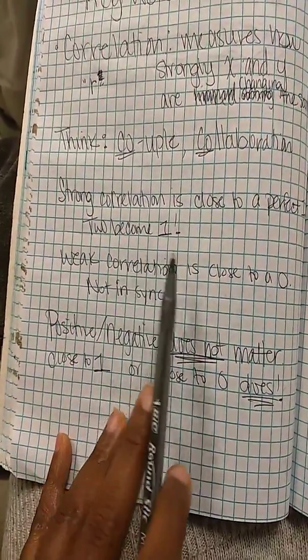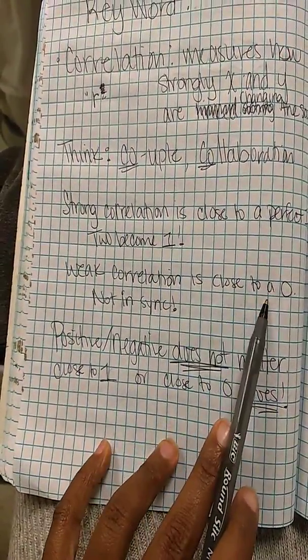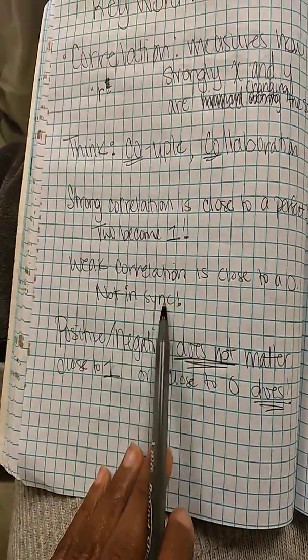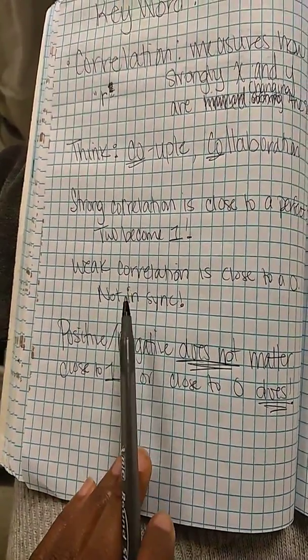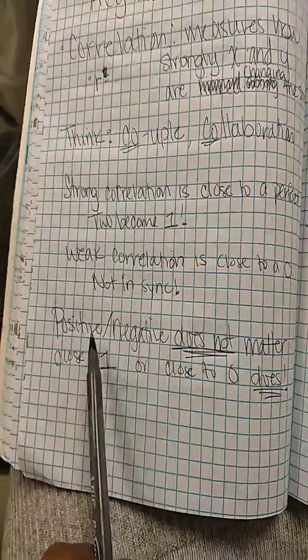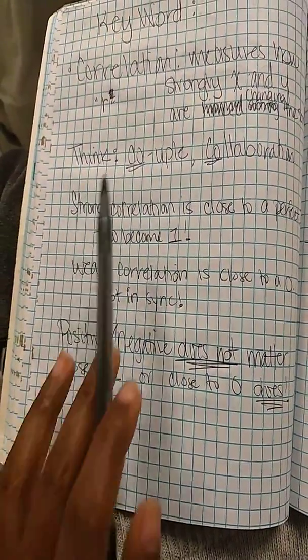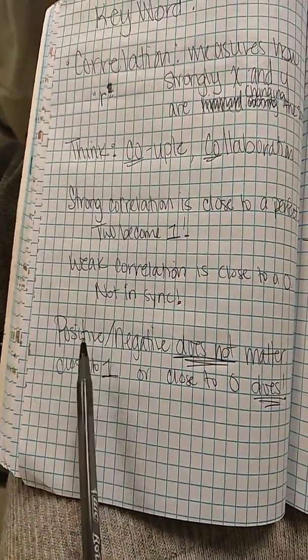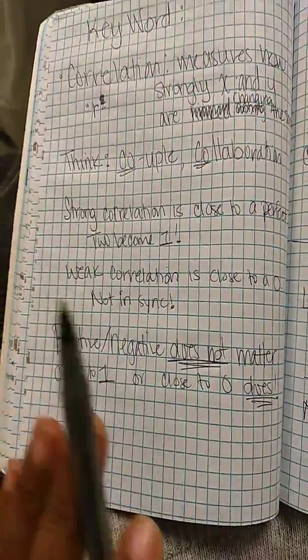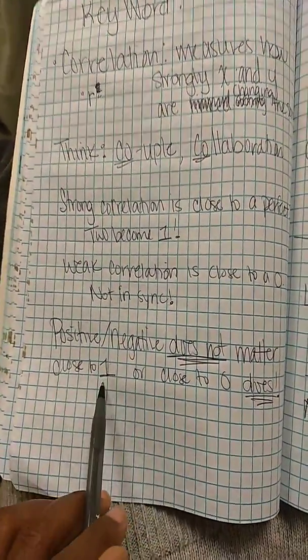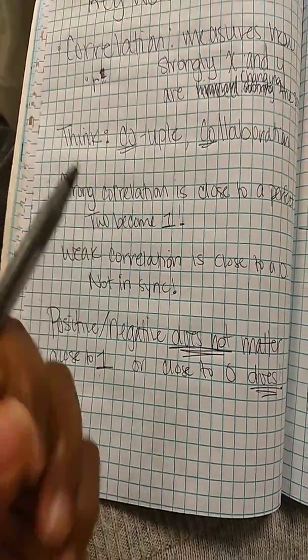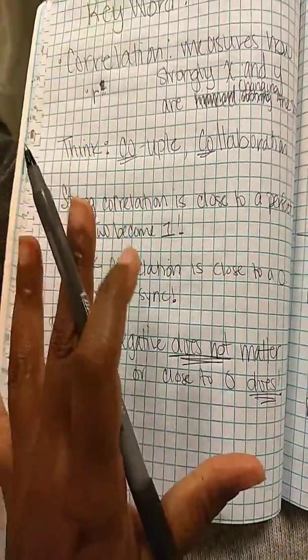When there's a weak correlation, the R, or the correlation, is close to zero. The couple is not in sync. They're trying, but it's just not happening. And then finally, when we think about correlation, whether it's positive correlation or negative correlation does not matter. It's how close or how far you are that matters, the value of R.